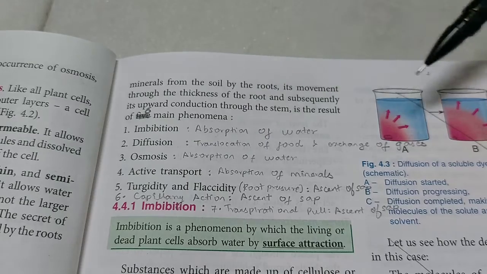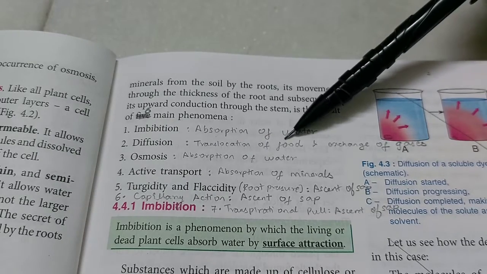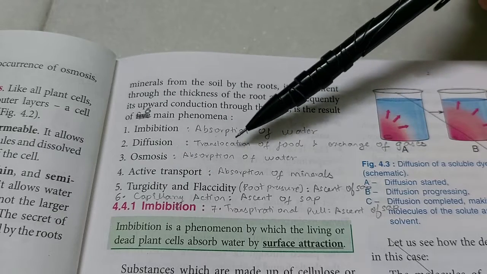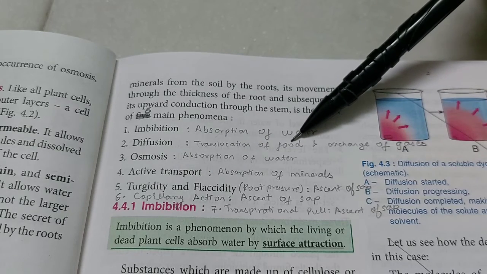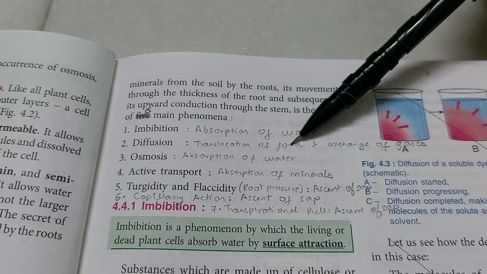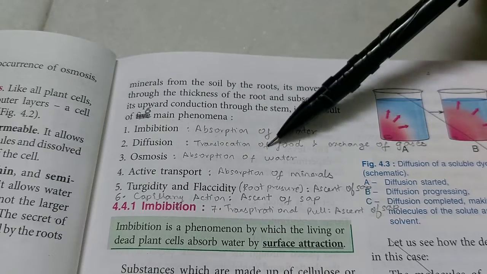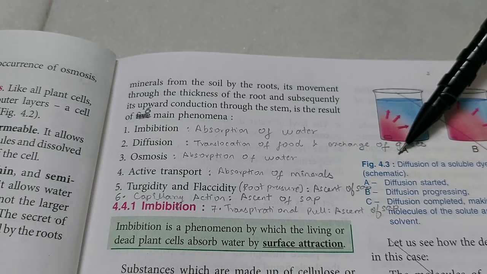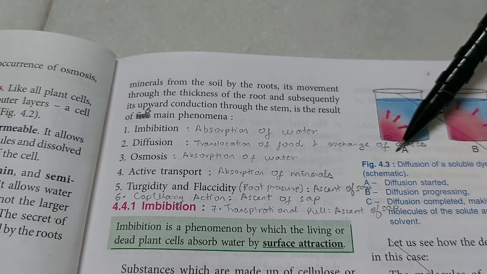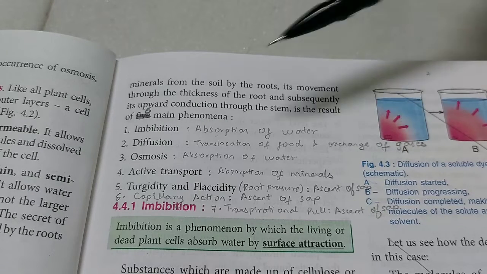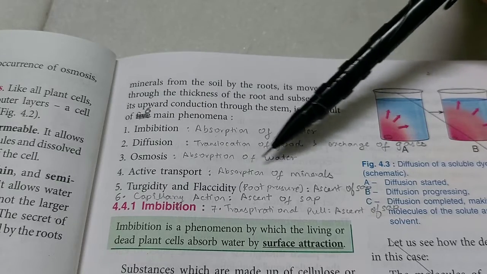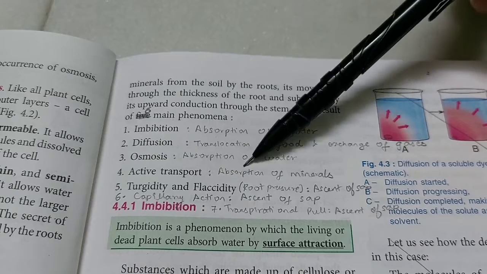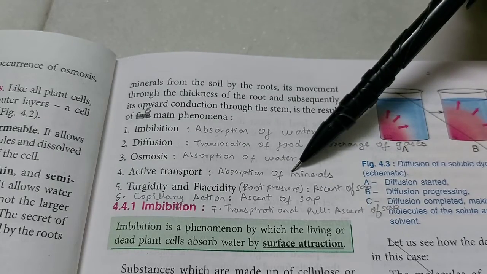Second is diffusion, which I just explained, but that is not useful in absorption of water or minerals. In fact, diffusion is useful in translocation of food. That is, once it is manufactured in the phloem, it can be transported to any part of the body thanks to diffusion. It is also useful in exchange of gases, respiratory gases like oxygen and carbon dioxide during photosynthesis and respiration. Next, osmosis, that is useful in absorption of water, which I just explained. Active transport, it is useful in absorption of minerals, even that I just explained.